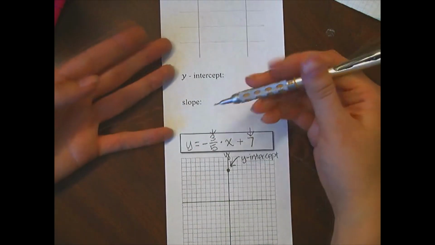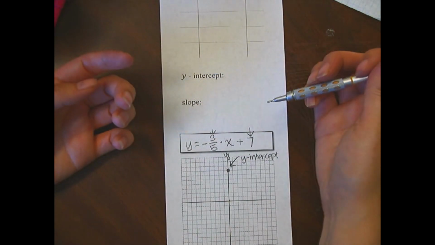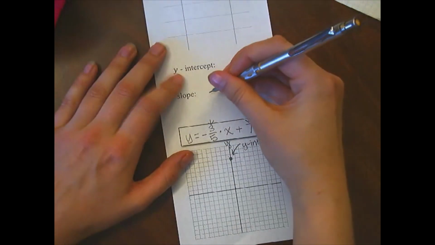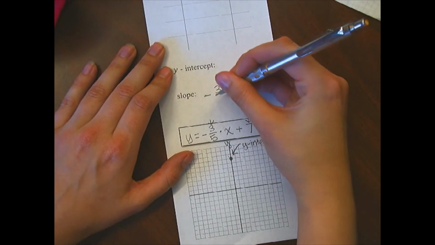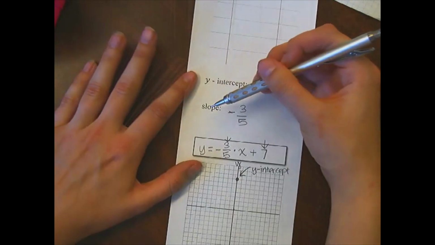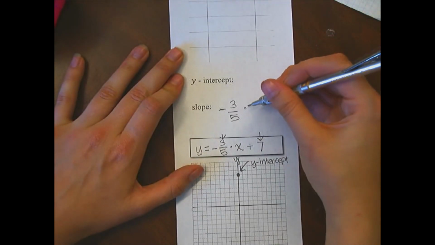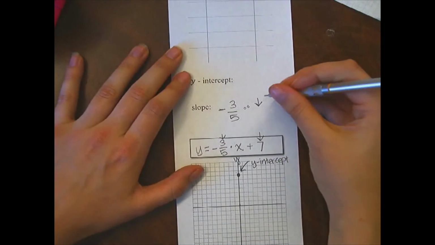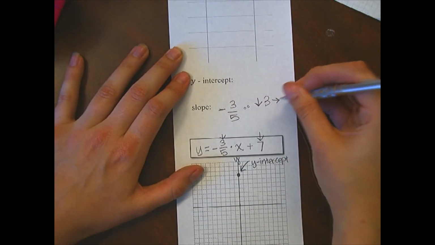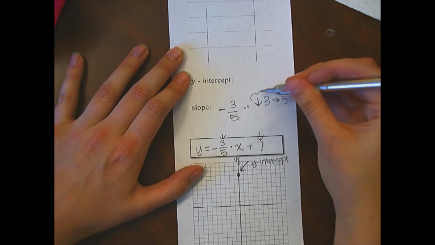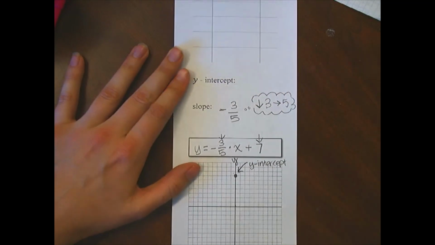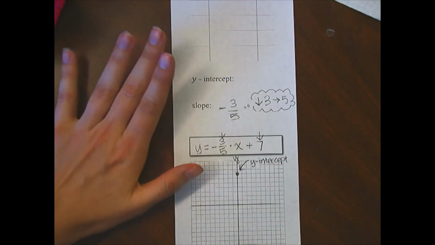Positive 3/4 x was going up 3/4. Negative is going to be going down. So on my negative 3/5, my slope, I'm thinking first, I'm going down 3 because it's negative, and then over 5.